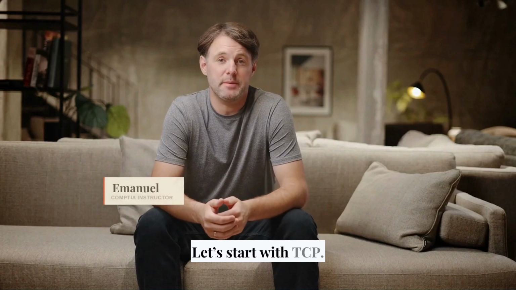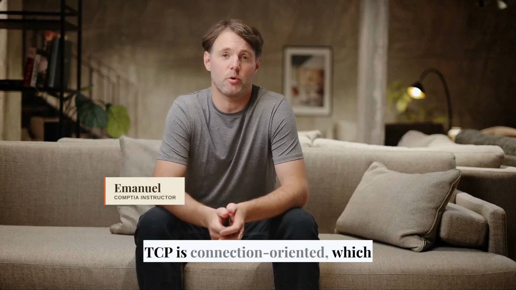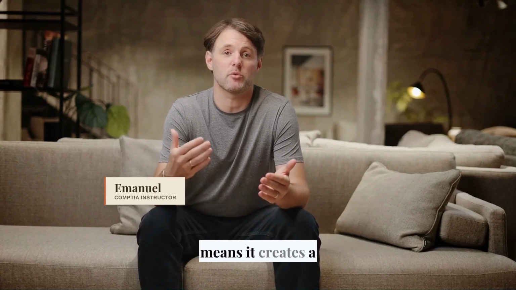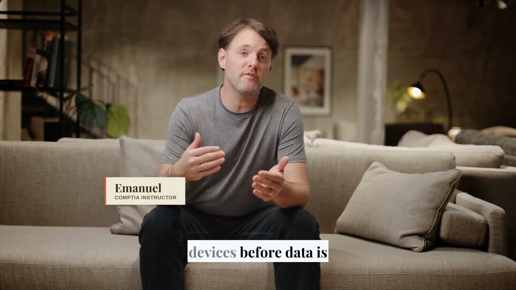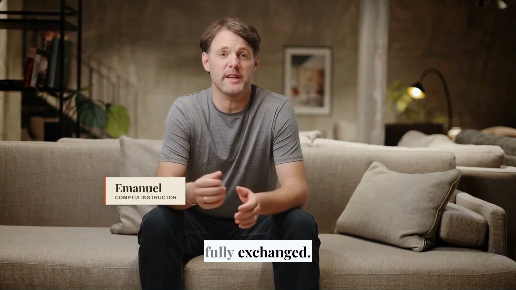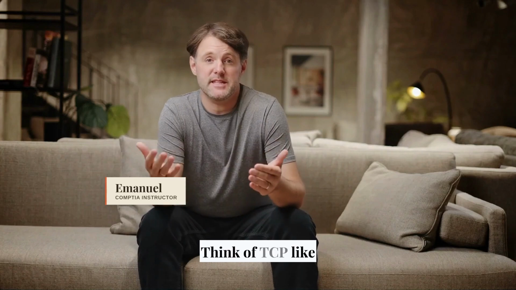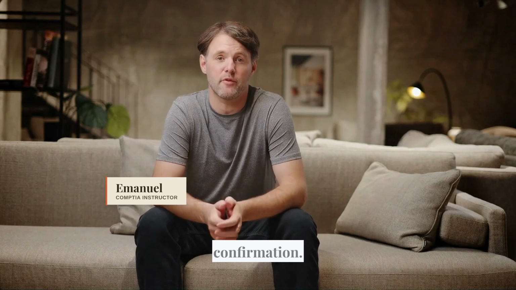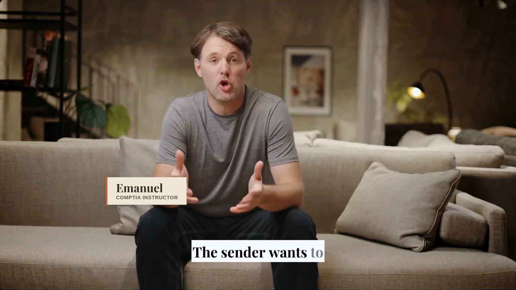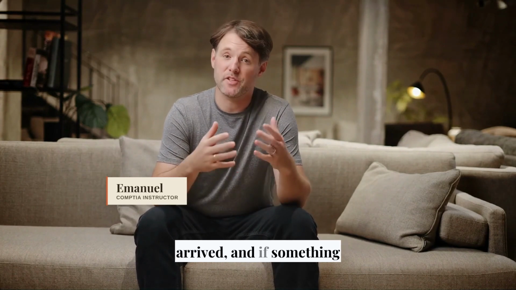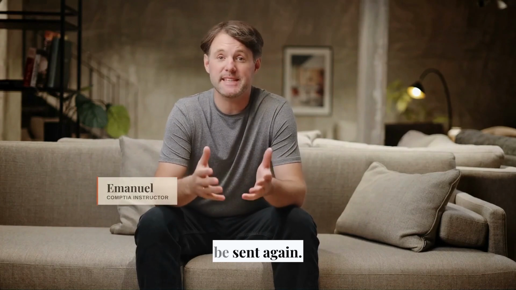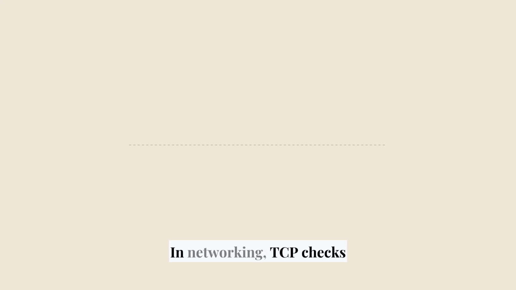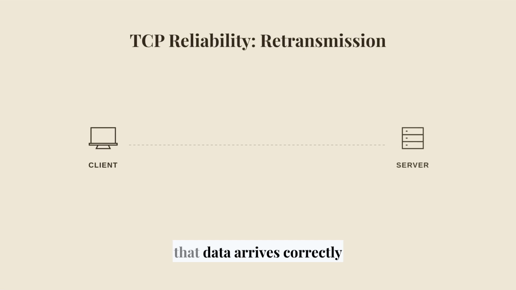Let's start with TCP. TCP is connection-oriented, which means it creates a reliable connection between two devices before data is fully exchanged. Think of TCP like sending an important package with tracking and delivery confirmation. The sender wants to know that the package arrived, and if something goes missing, it can be sent again. In networking, TCP checks that data arrives correctly and in the right order.